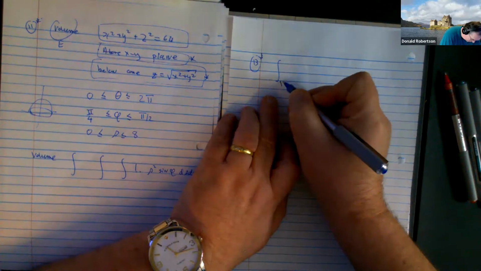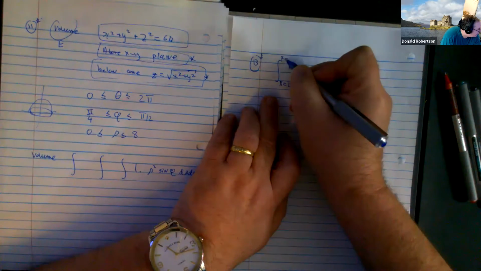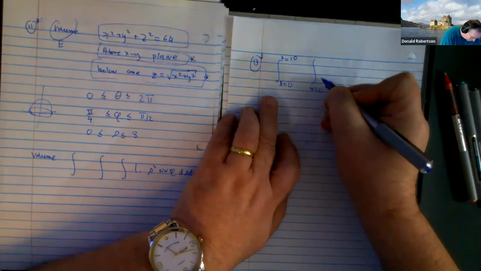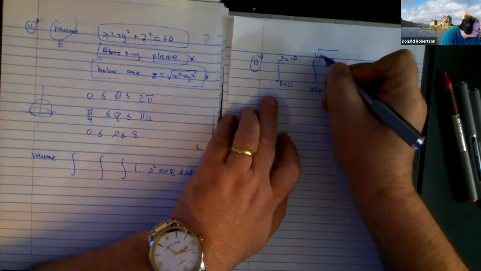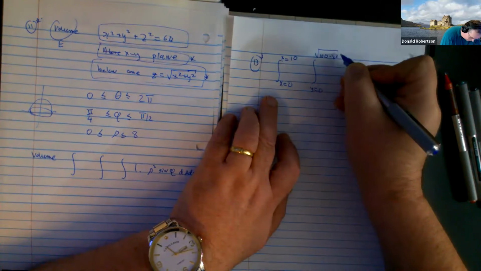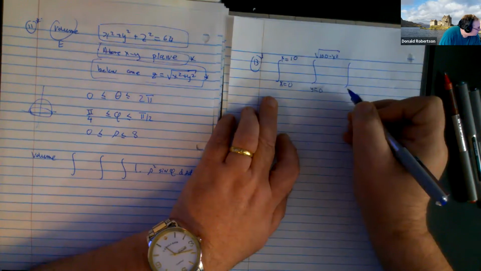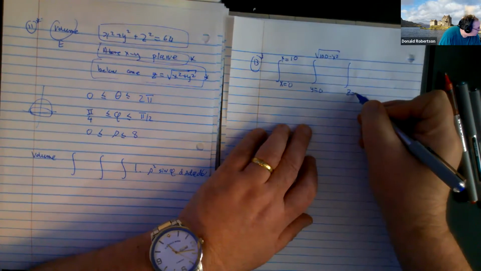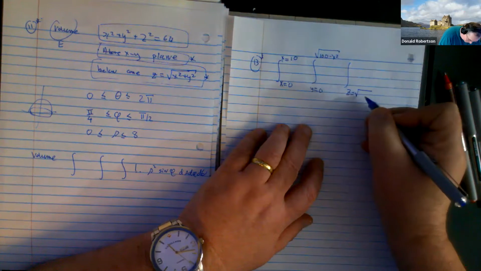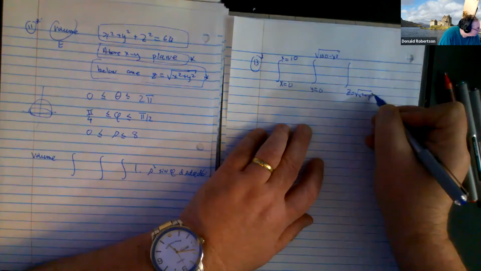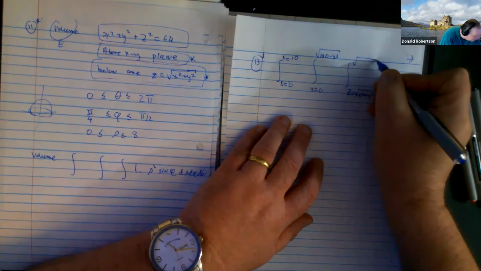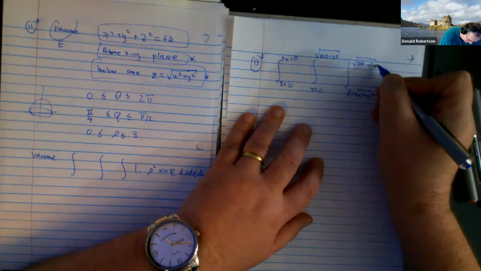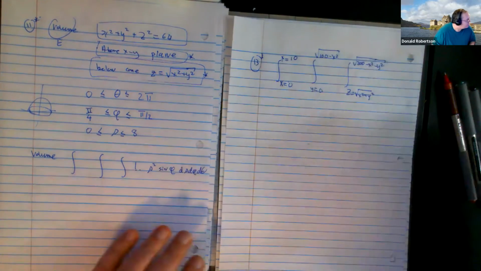So in this question, x equals 0 to x equals 10, y equals 0 to 100 take away x squared, and z equals, try to write this all down, x squared plus y squared, and over here is going to be 200 take away x squared take away y squared. A bit strange, but that's fine.